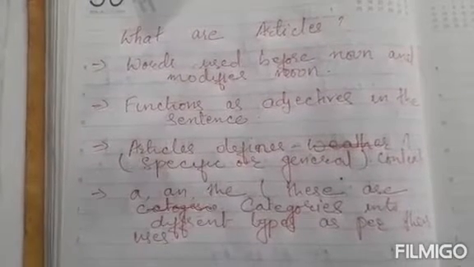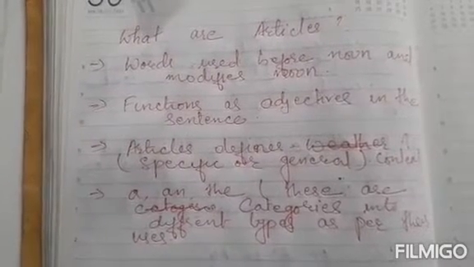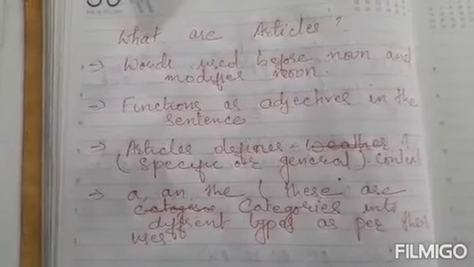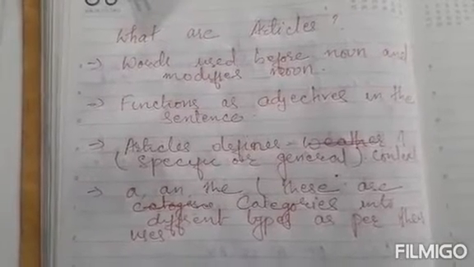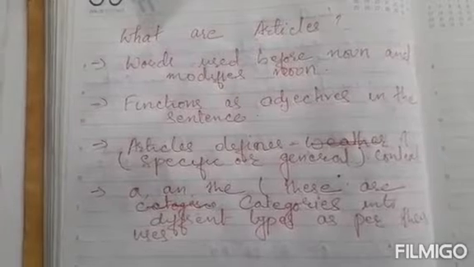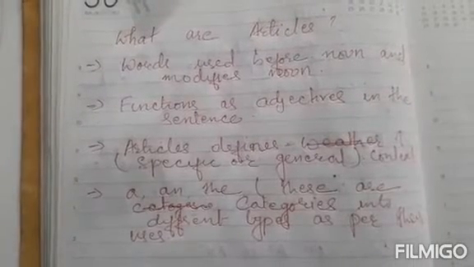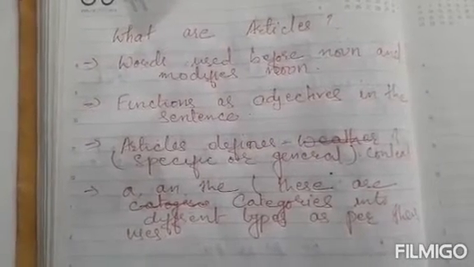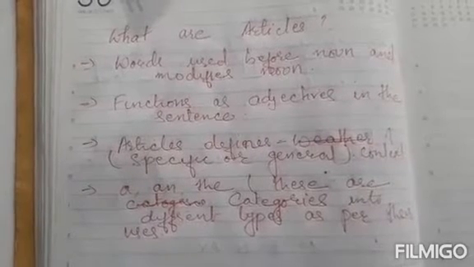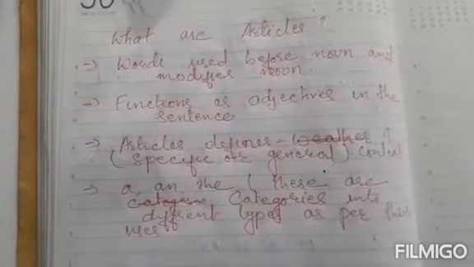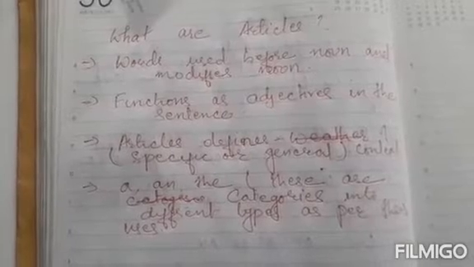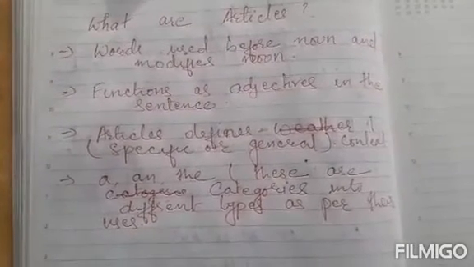Articles function as adjectives in sentences. An article defines whether the noun in the sentence is in a specific or in a general context.